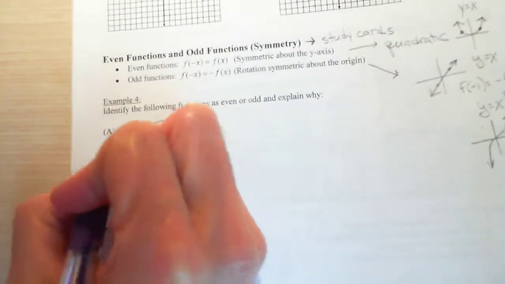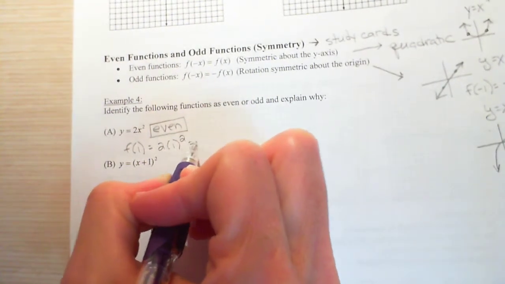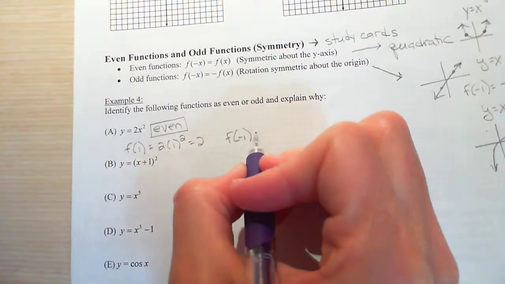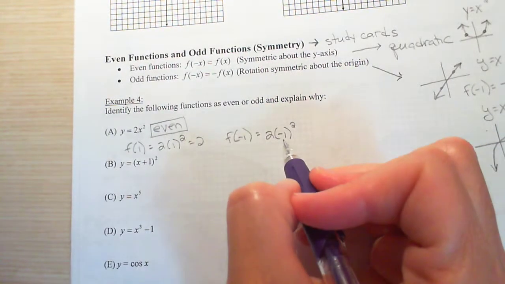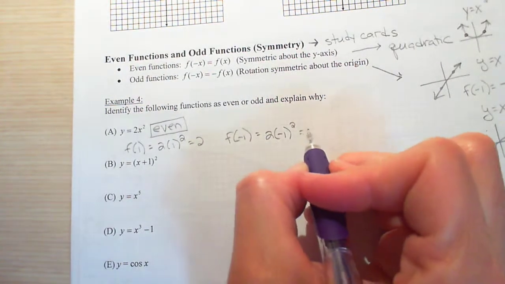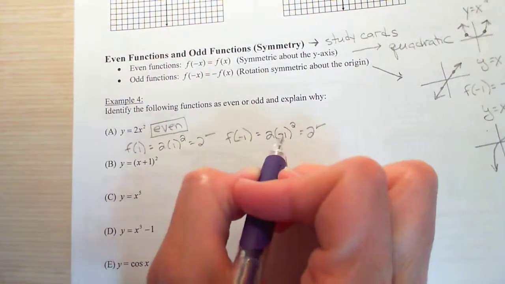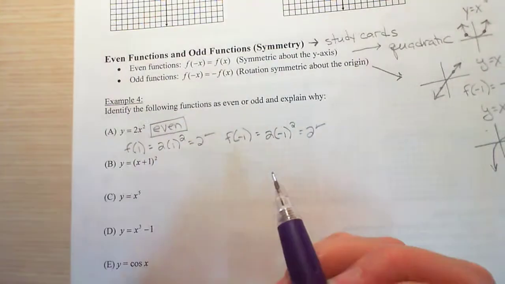So let's do, I'm going to write this f of 1. So if x is 1, I'm going to get 2 times 1 squared. That's going to equal 2. If I do f of negative 1, I'm going to get 2 times negative 1 squared. Negative times a negative is a positive, so I'm going to get 2 again. So if I put in 1 and if I put in negative 1, my output is the same. Also, this exponent is even. That's an even function.